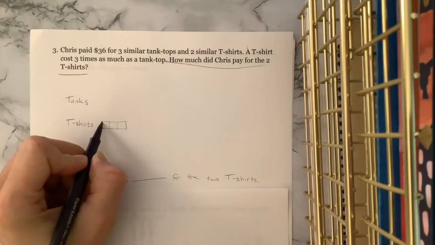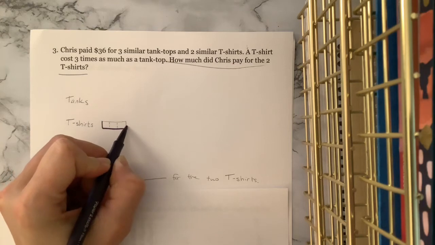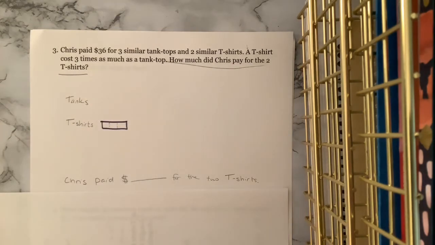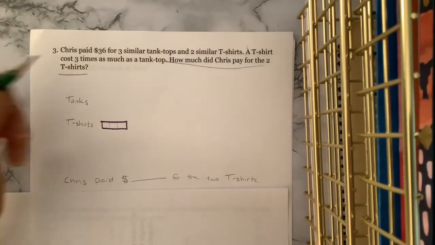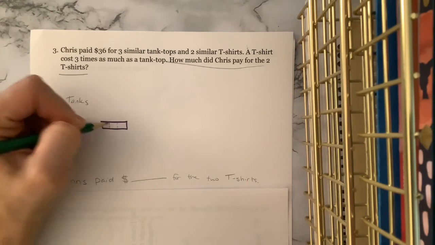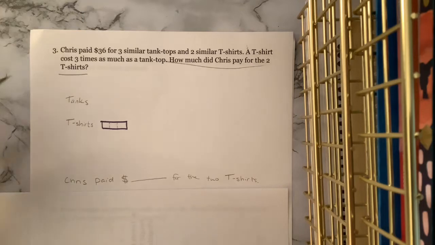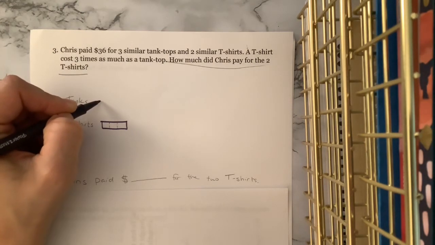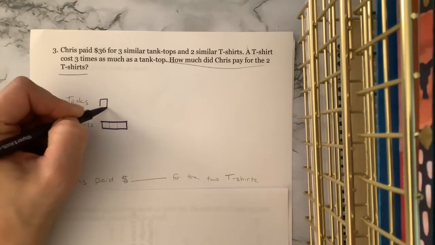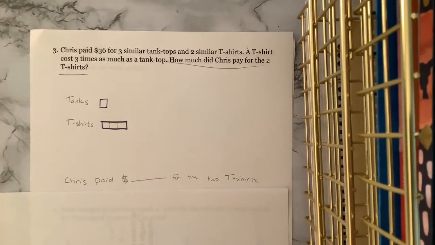We're talking about one t-shirt being broken up into these chunks with a dotted line, because a t-shirt costs 3 times as much as a tank top. So one tank top should be equal to 1/3 of the t-shirt.